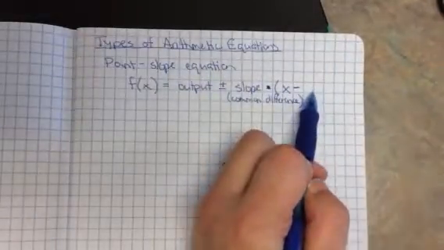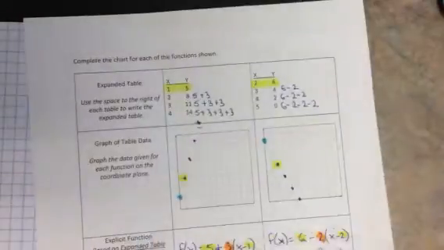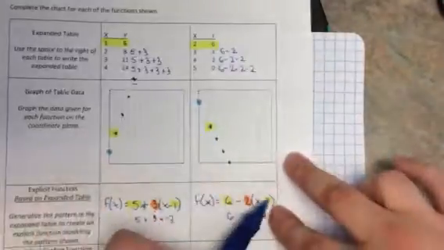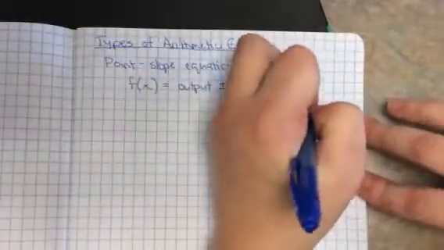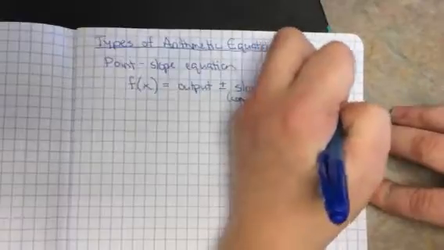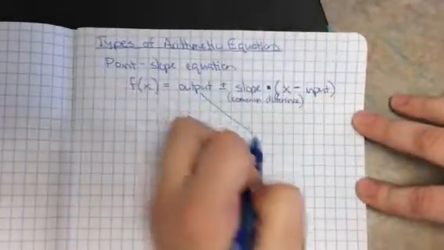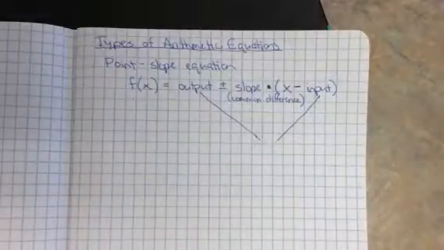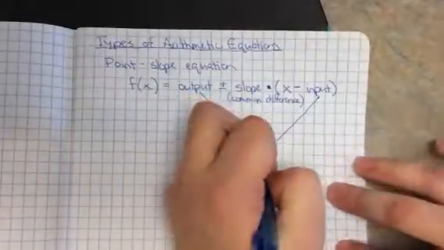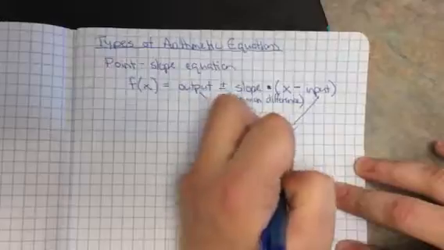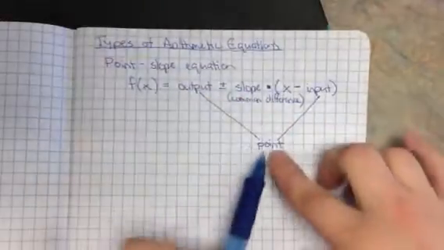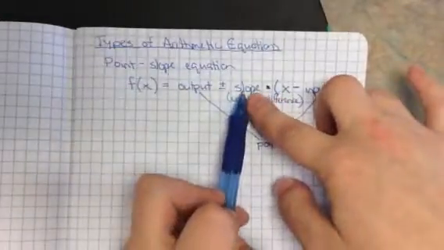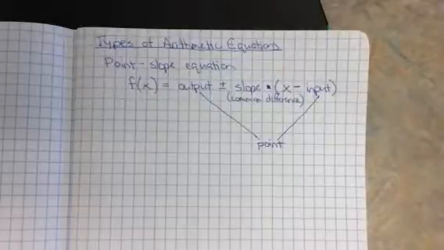So if we're starting at an input of 1, we add a 1 there. And if we had an input of 2 that went with the output, then we had a 2 there, minus the input. And then just a reminder, that input and that output are a coordinate. Okay, so that's our point. Which is why it's called a point slope equation, because of the pieces we use to put it together.